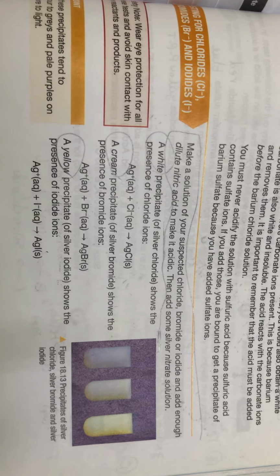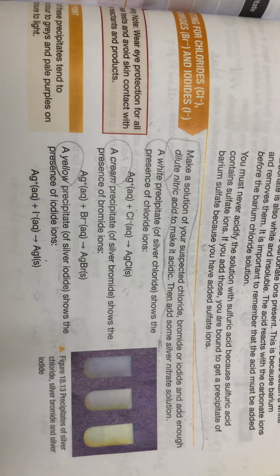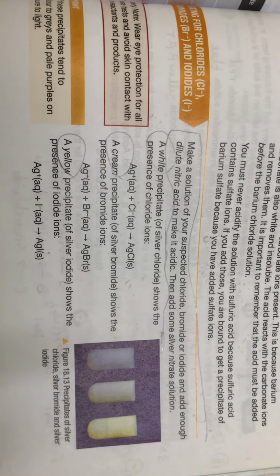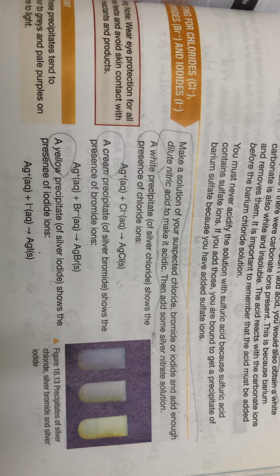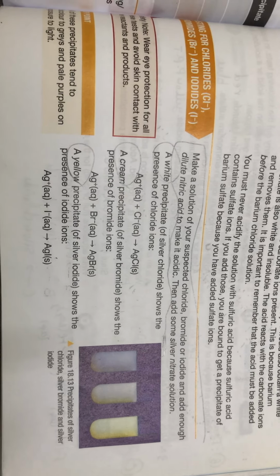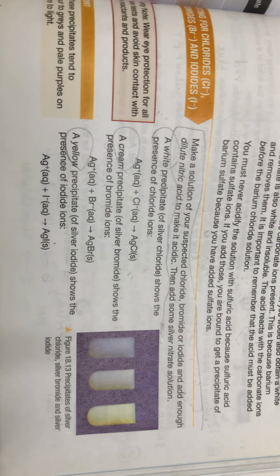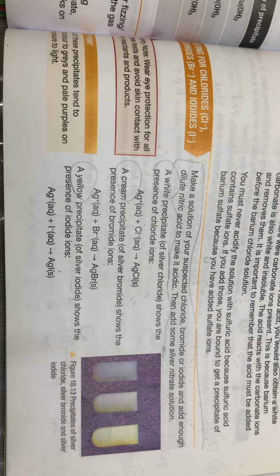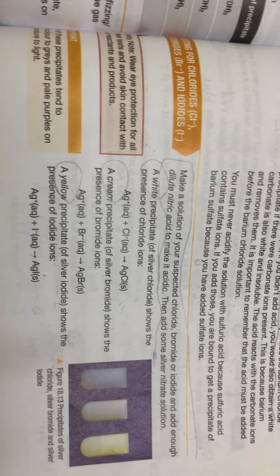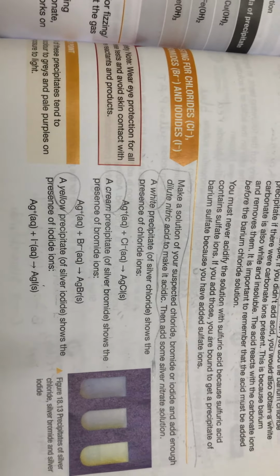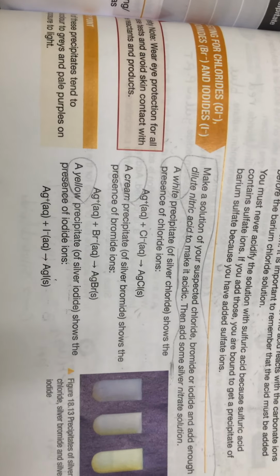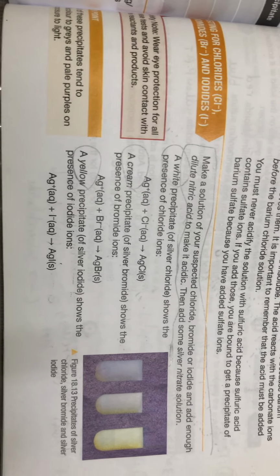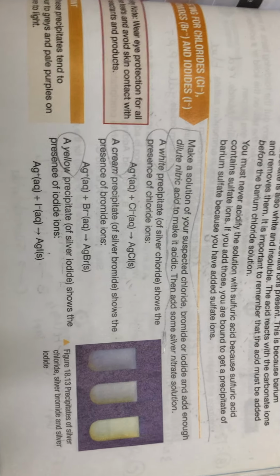What do I use to test these halides, chlorine, bromine, and iodine? I use precipitation with silver nitrate solution. Silver nitrate solution is a colorless solution, like water. We took it before in another experiment when we had silver nitrate and copper, in a displacement reaction. So to test the presence of halide like chlorine, bromine, iodine, I'll use silver nitrate solution.